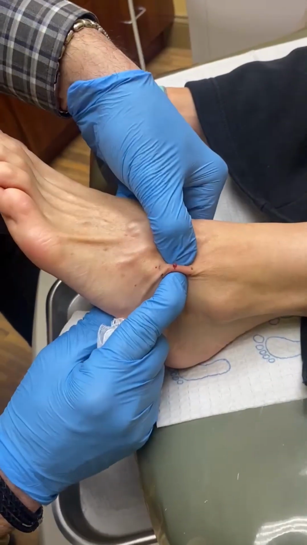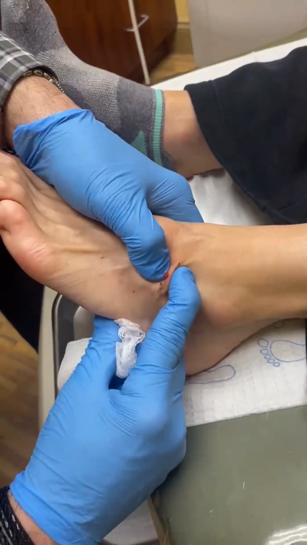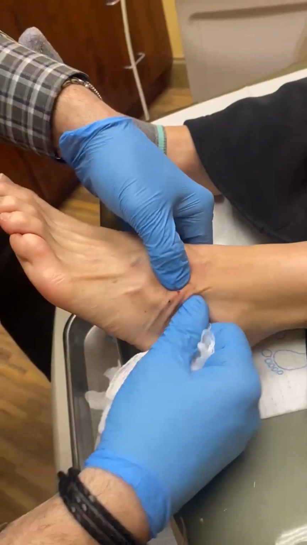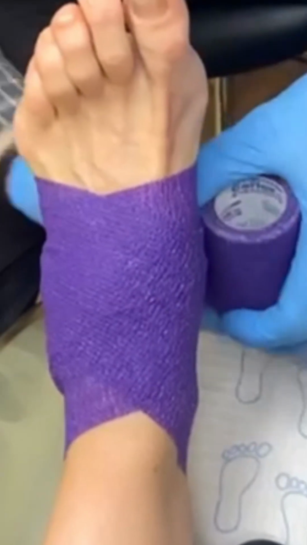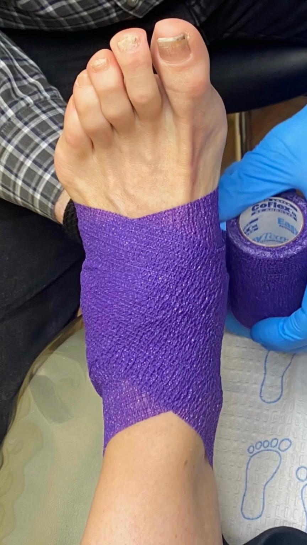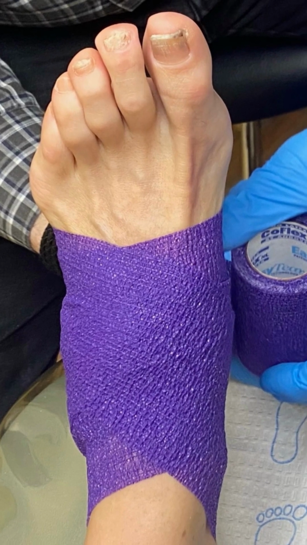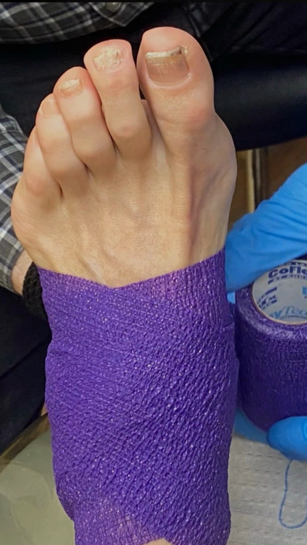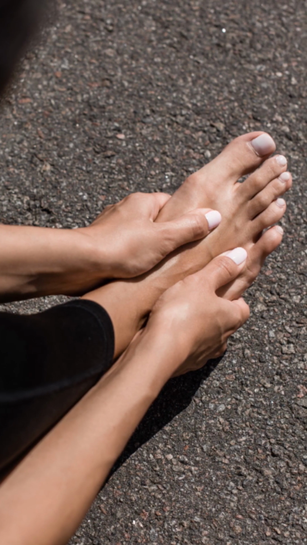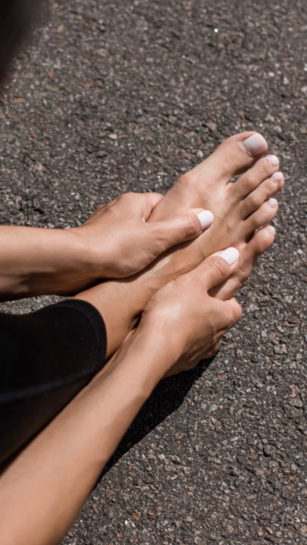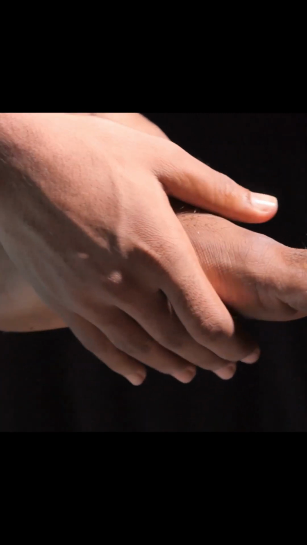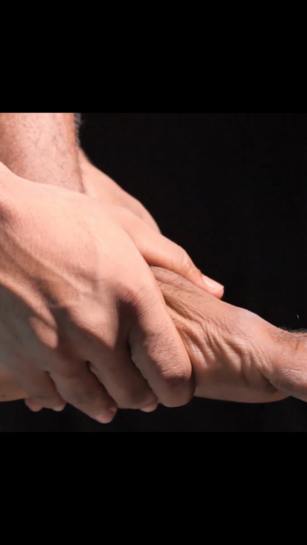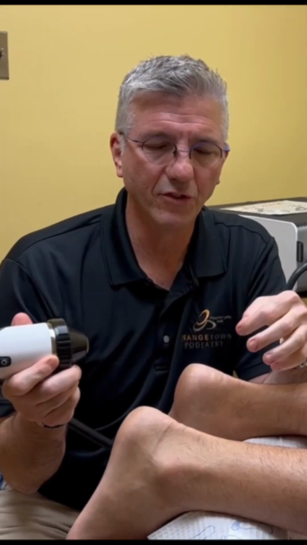Afterwards, what we'd like to try to do is to make sure there's some compression to that area, and we utilize a dressing that is quite snug to try to decrease the amount of pressure to that area. We also tell patients that, following this procedure, we want to make sure that there's nothing rubbing on that area that can maybe cause this to come back again. And we also give the patient realistic expectations, letting them know that with time it's possible for this lesion to reoccur.